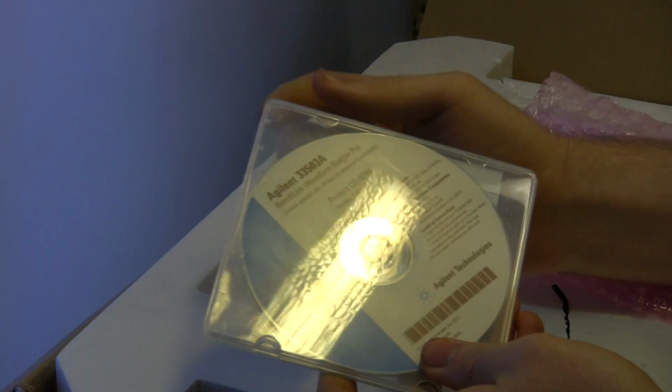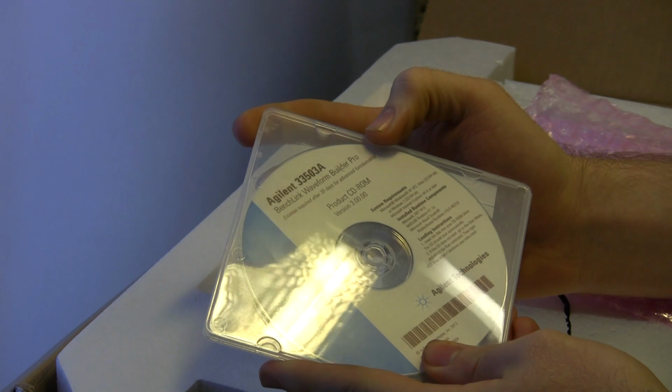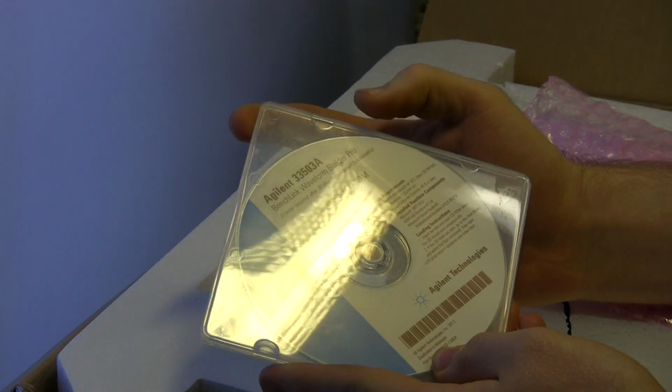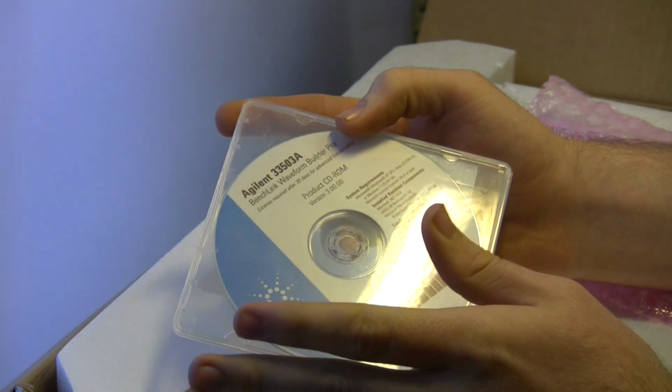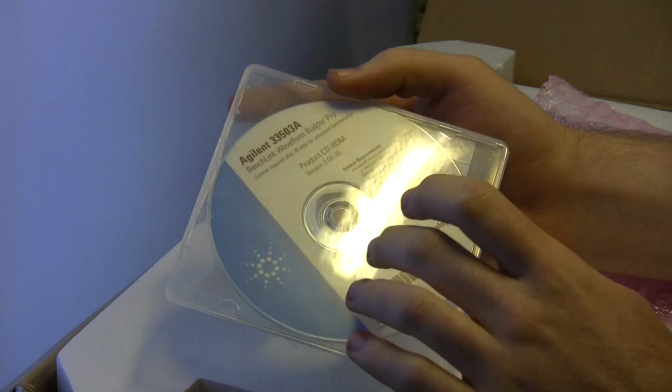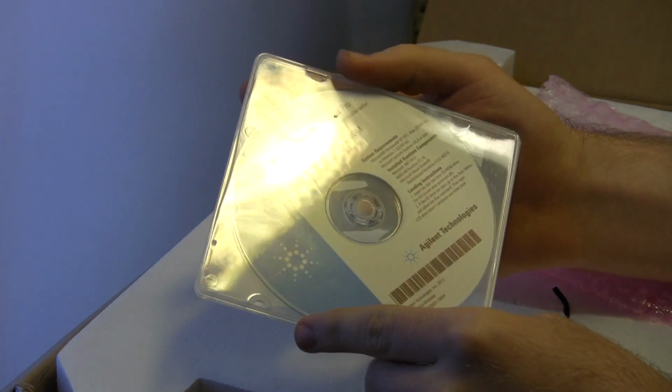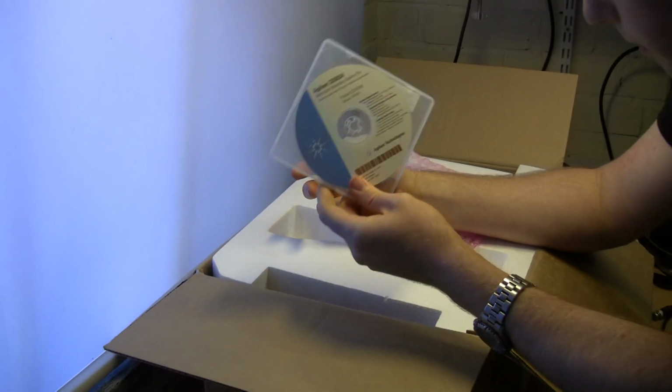And BenchLink Waveform Builder Pro. But you need to buy a license if you want to use it longer than 30 days. It does revert back to the basic functionality, which has most of the stuff you need in there. Again, this is downloadable off the Agilent website, so I believe it's a nice bit of software, but we'll get it installed off here and give that a go.